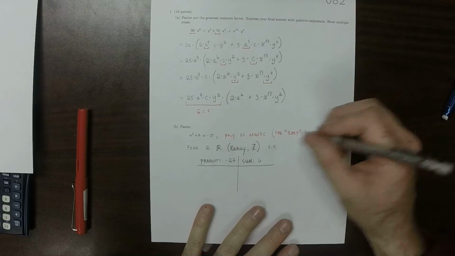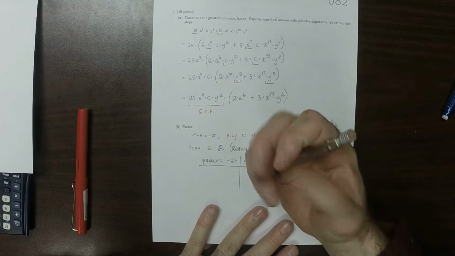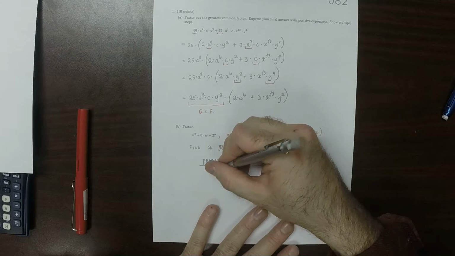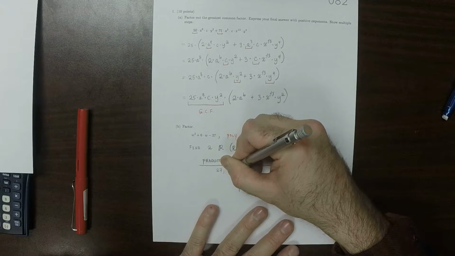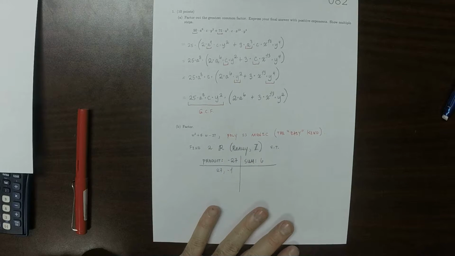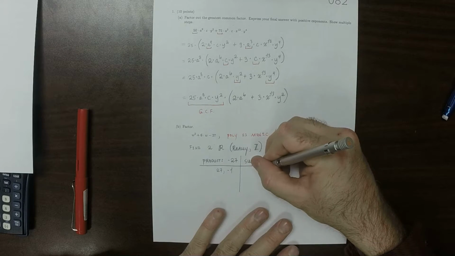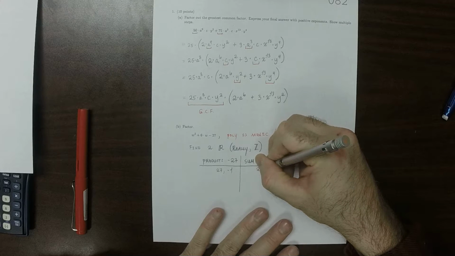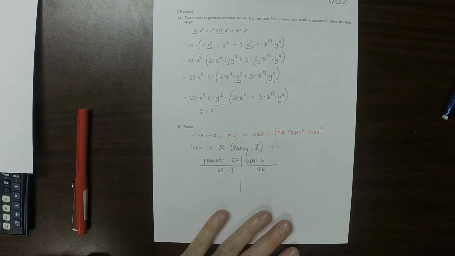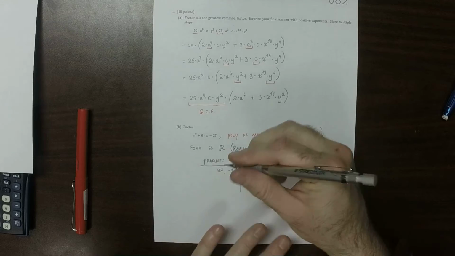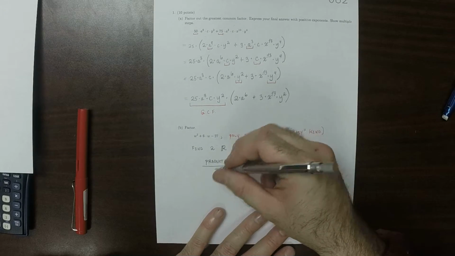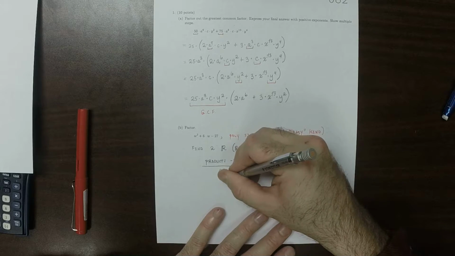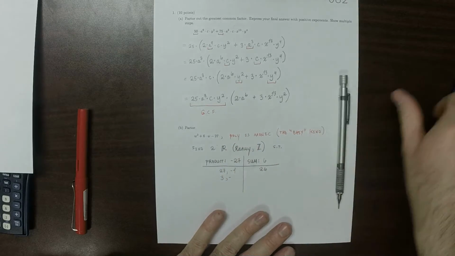So how about we try 27 and -1. The product of those is -27, but the sum is 26. Oh, so that's not what we wanted. So how about, I don't know, 3 and 9.